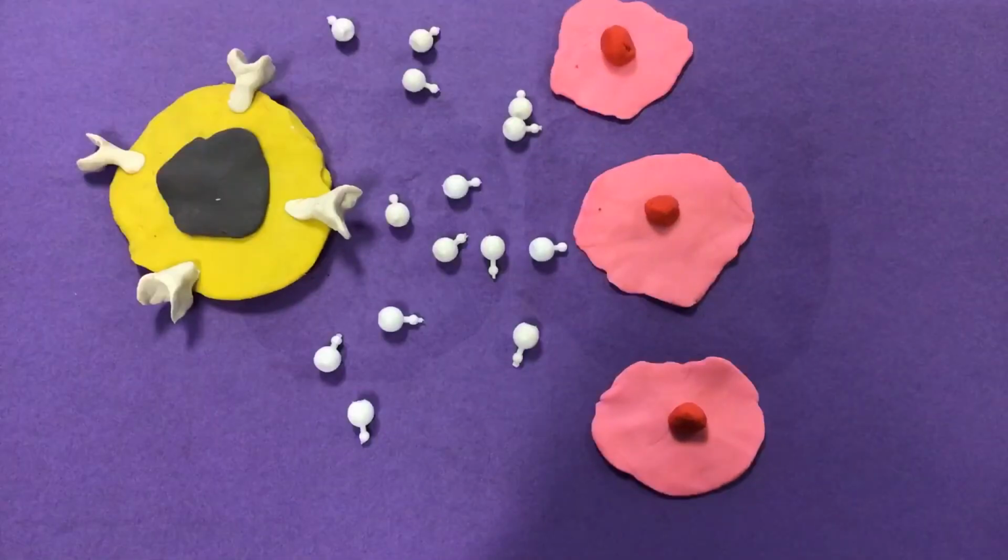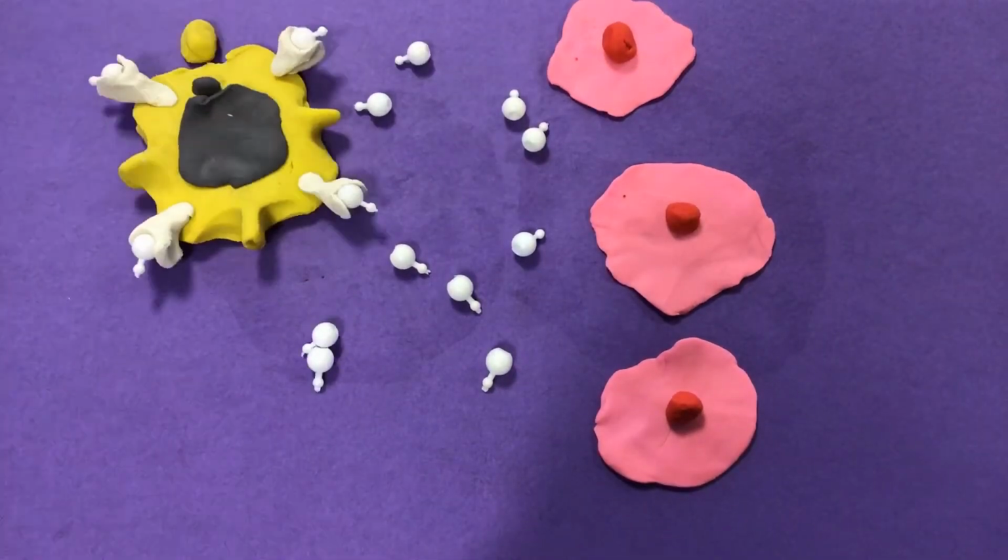Antibodies have a Y shape with heavy chains at the bottom and light chains at the top. The constant region does not change, whereas the variable region is what is specific to bind to an antigen.